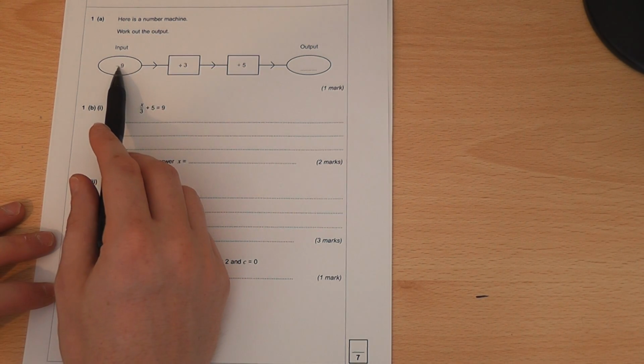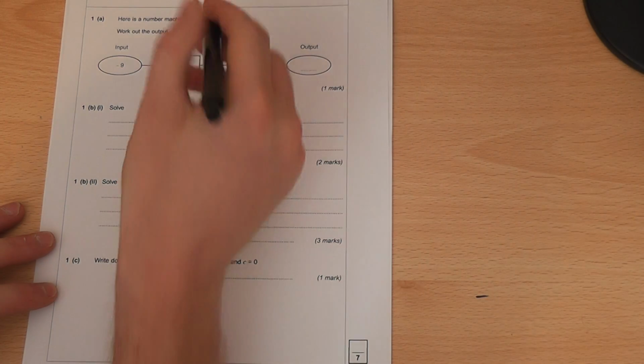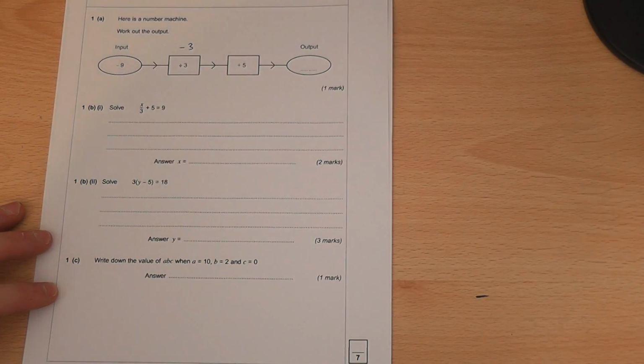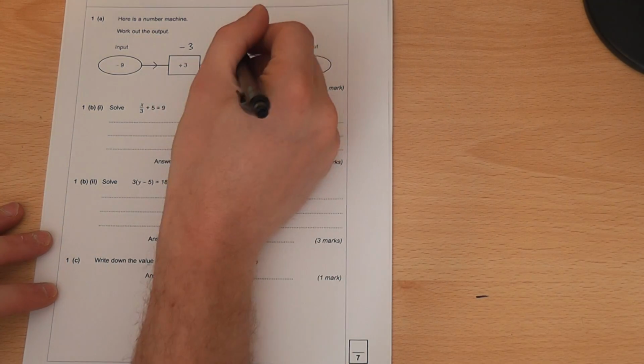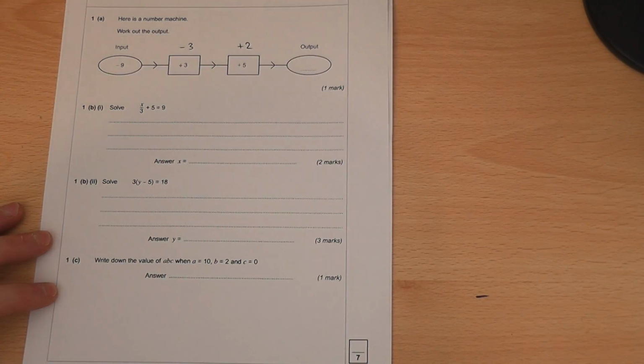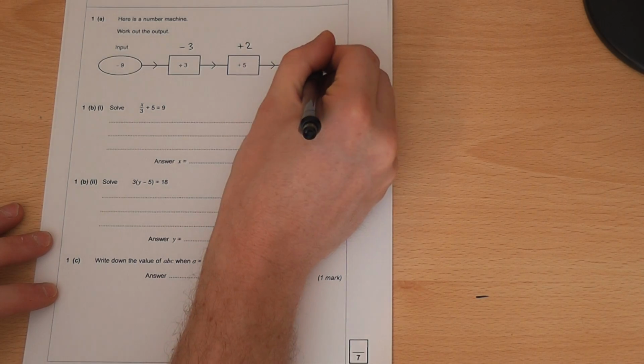So minus 9. Divide by 3, we get to minus 3. If we then add 5, we increase this by 5, we get to plus 2. So the output is positive 2.